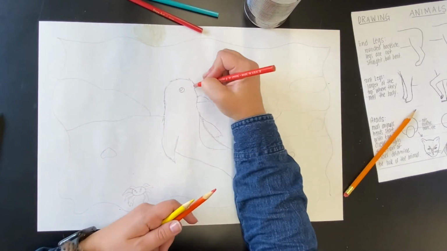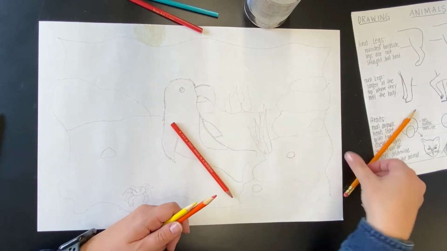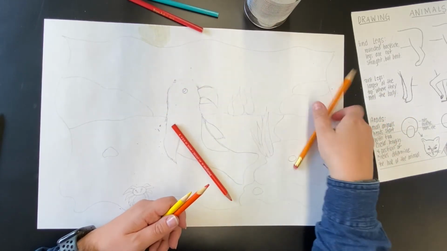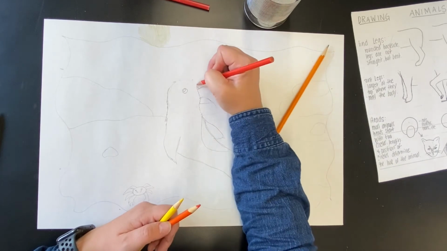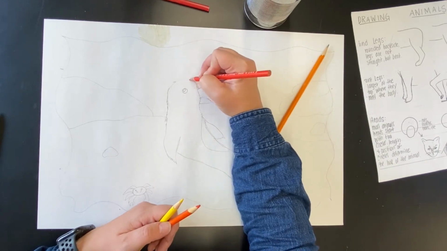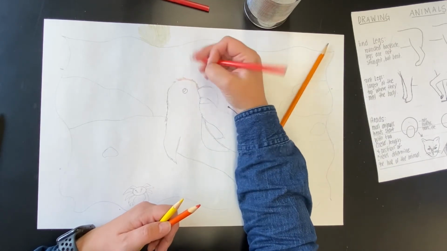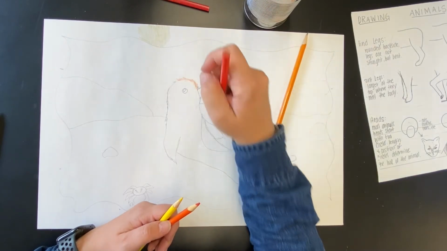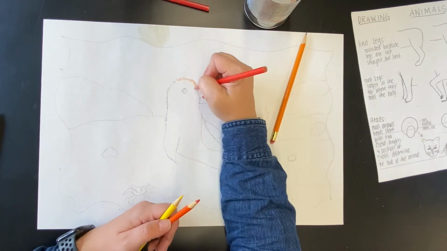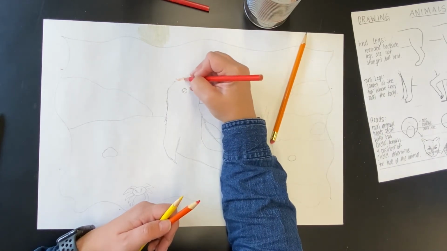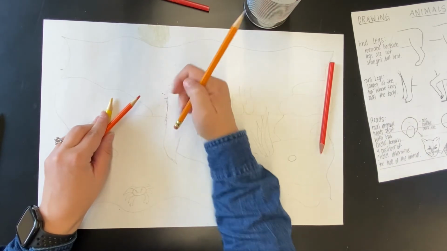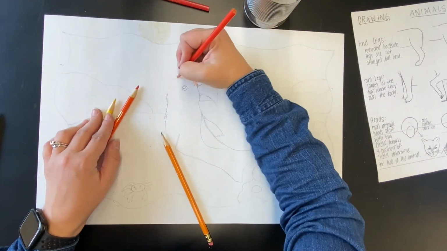So I'm adding color now, so I'm erasing the pencil that I had so then it doesn't blend with the color that I want to use for the parrot head. So I'm using an orange and I'm adding texture. So I'm using short lines for this so it looks fuzzy. So I want the orca to be smooth and I want the parrot to be soft. So I'm adding small marks, erasing as I go, and layering the color pencils.